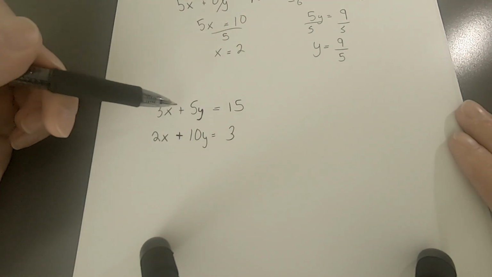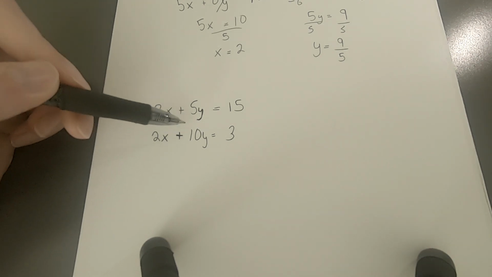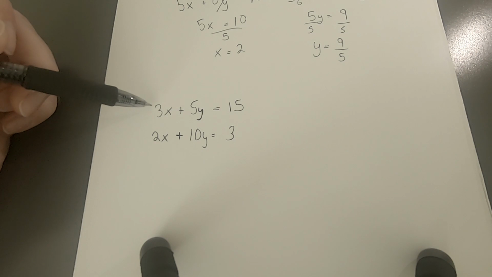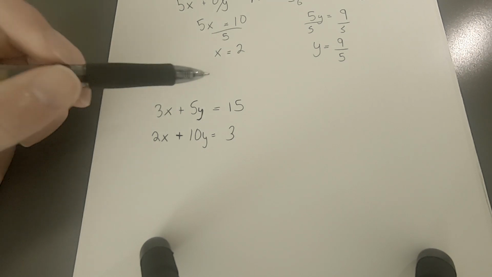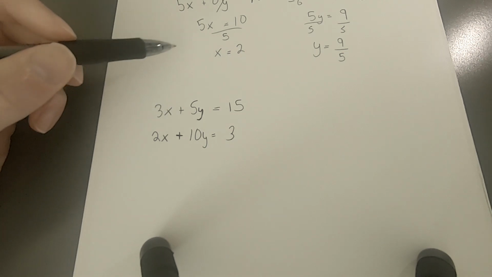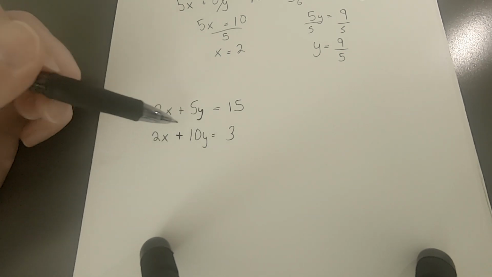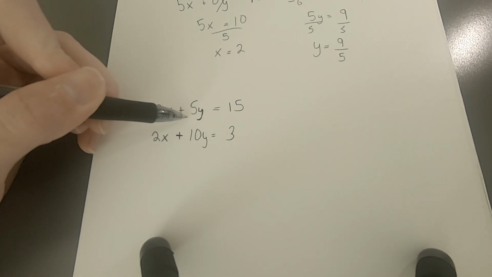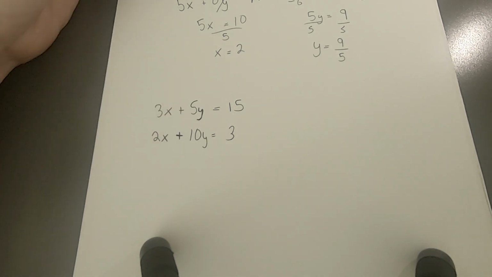If you can see here, none of your terms are going to cancel out right away. So what you want to do is look at the equations and say, hey, what can I multiply either of these equations by to make one of the terms match up, kind of like how we had up here in the first example.